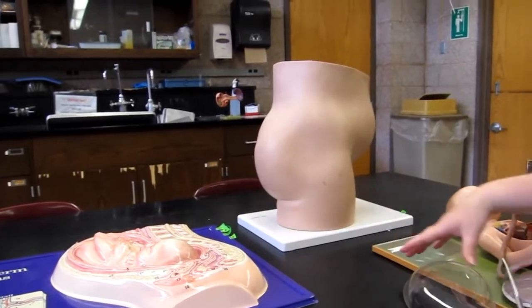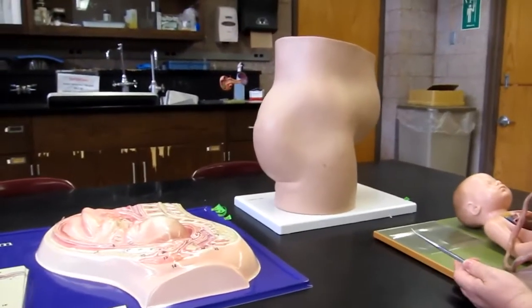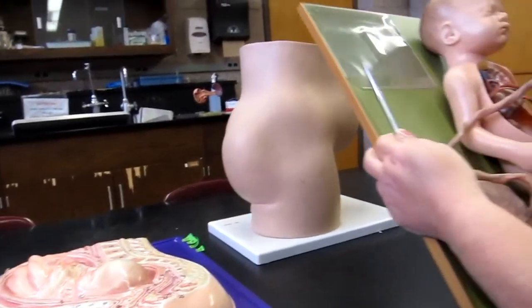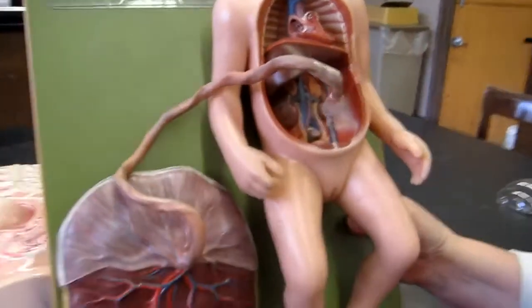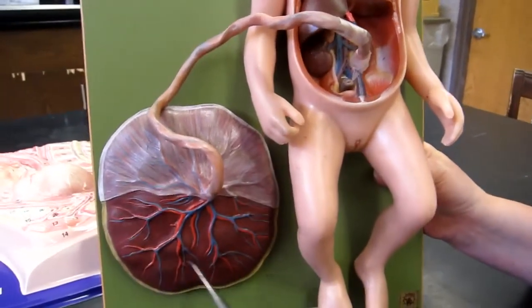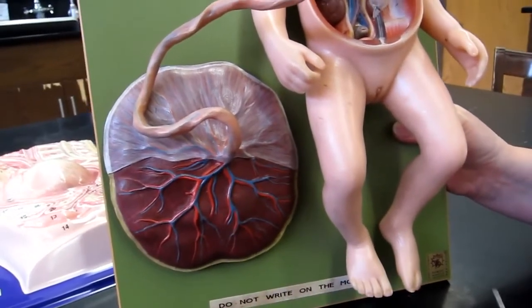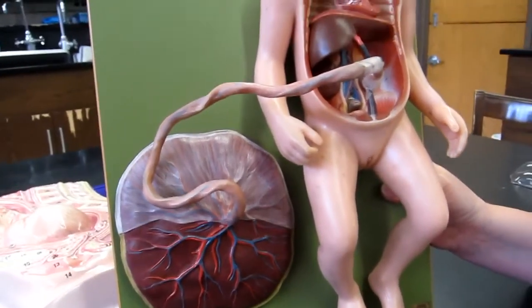Okay, all right, so we're going to switch over now to our last model. This is our model of the fetus with the placenta and the umbilical cord. So here's the placenta here. Okay, and you can see all those branches of the umbilical artery and vein here that are running through it.